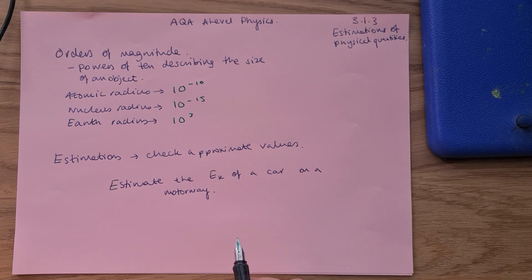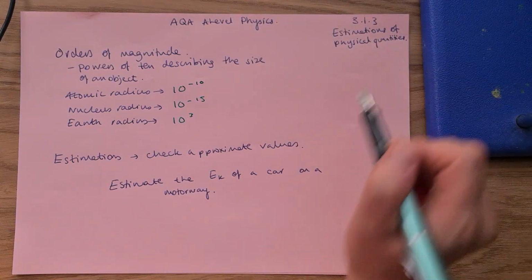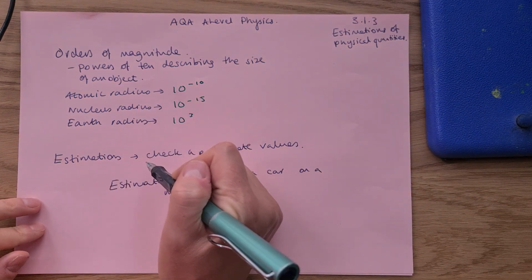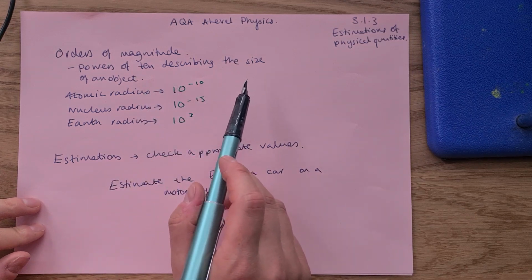A quick and hopefully easy one today. 3.13, estimations of physical quantities. There's only two things on it: orders of magnitude and estimations. So the order of magnitude is the power of 10 that describes the size of the object.